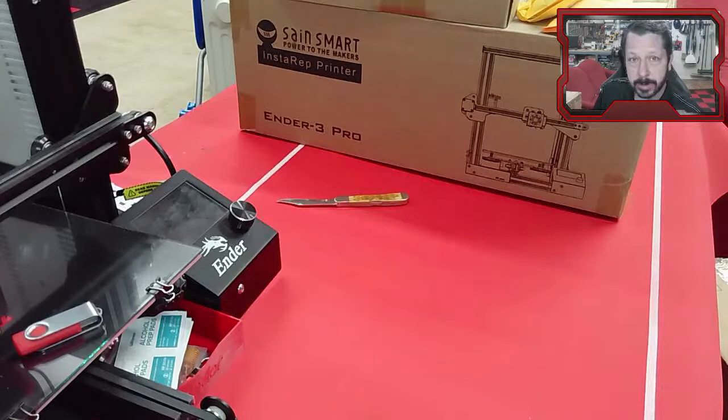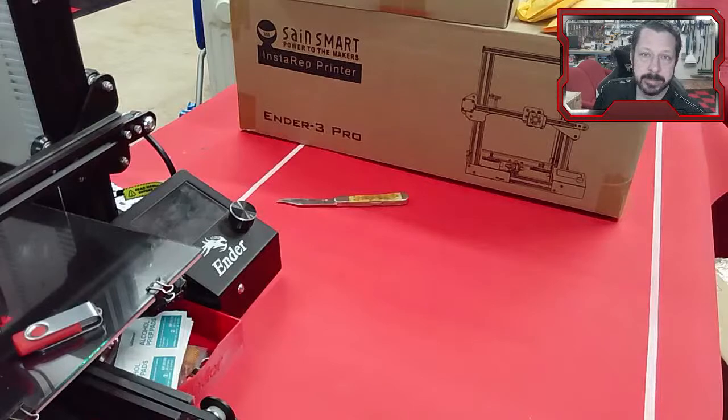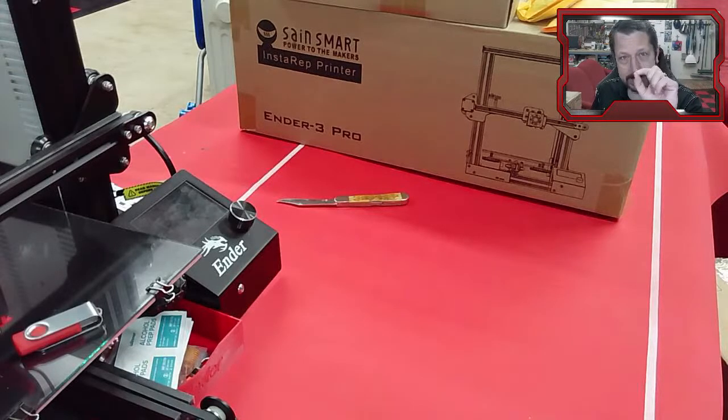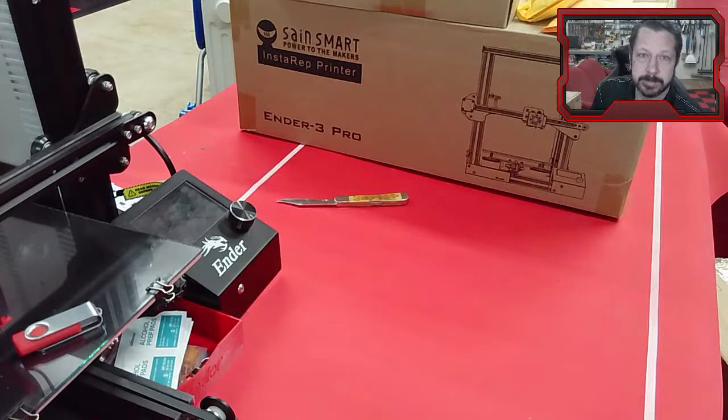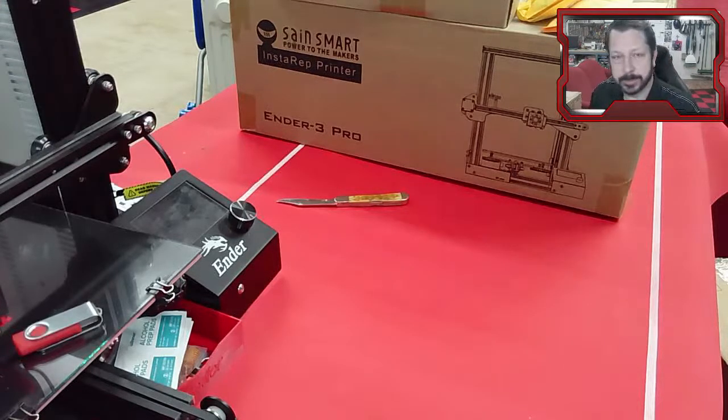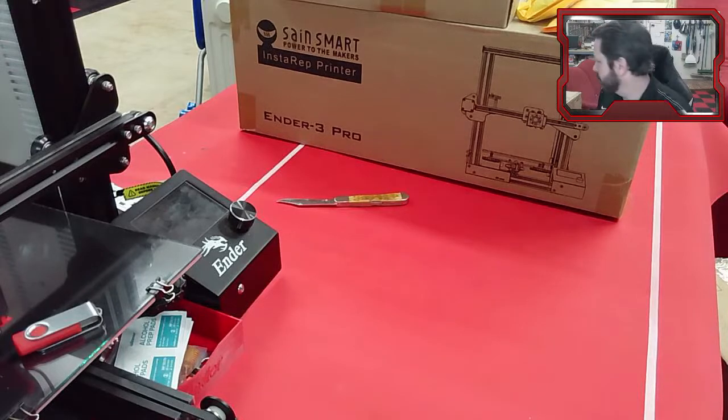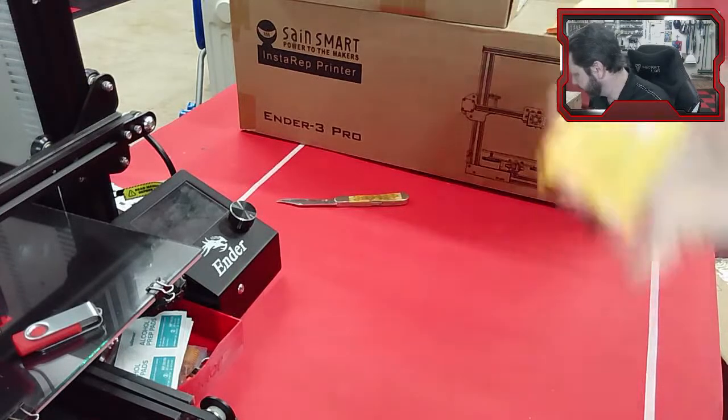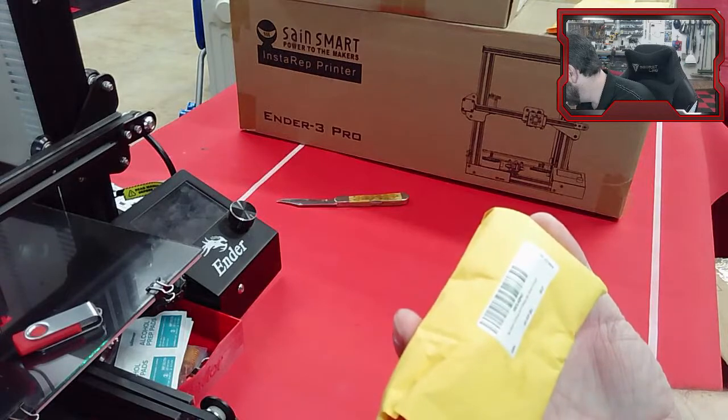There are filaments that have metal filings in them, wood filings in them. Even the glow-in-the-darks have stuff embedded in the filament, and all of those are abrasive, and they eat the nozzle. The nozzle has a 0.4 millimeter hole in it, at least for most nozzles, and it eats it away and makes it bigger, and so your prints don't come out the way you expected them.